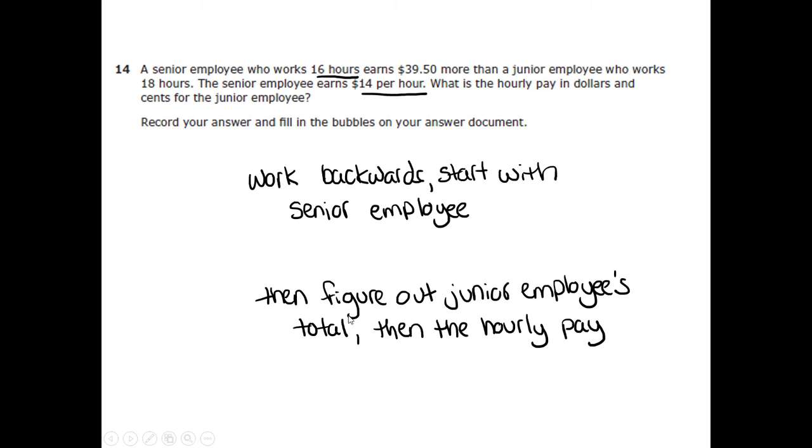Now, once we figure that out, then we can figure out the junior employee, because the senior employee makes $39.50 more than the junior employee. And then we know how many hours he works, so we would have his total, and then we can figure out his hourly pay. So it's not a super hard question, but there are about 4 different steps we have to do to get the answer.